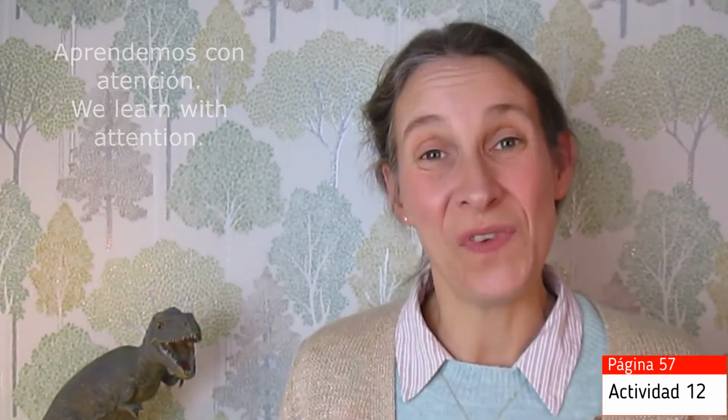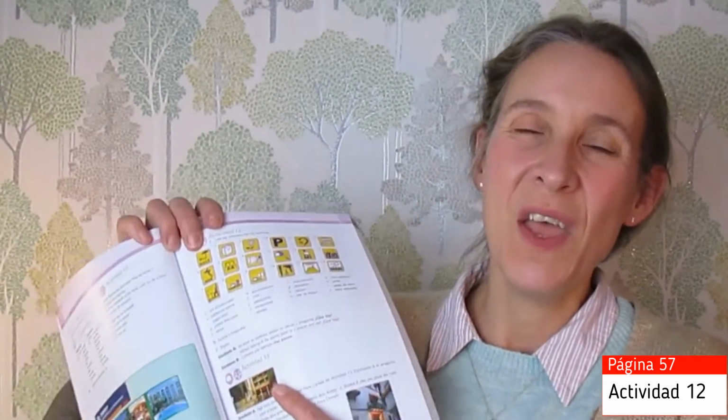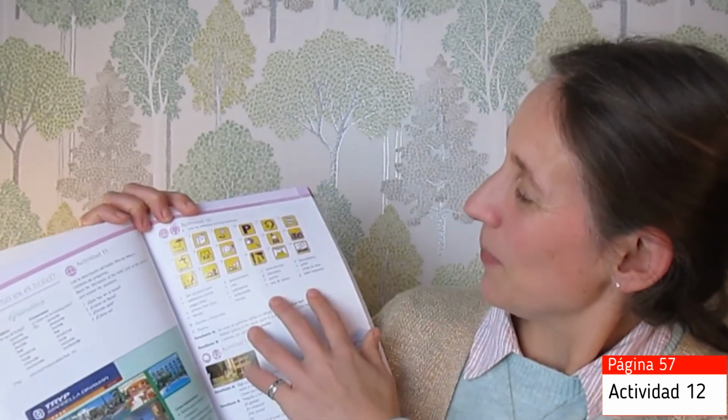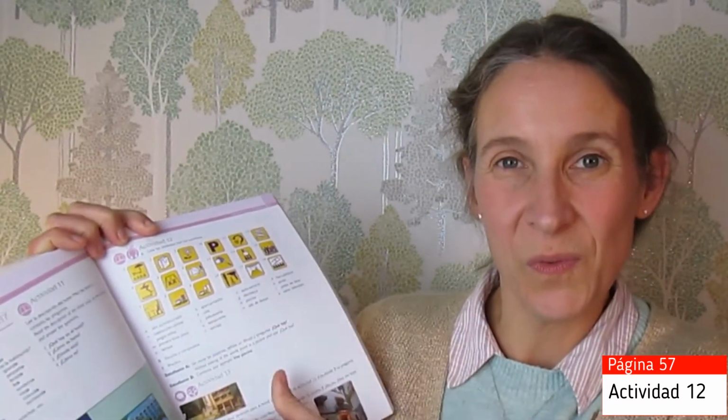And then, once you've done that, if you have the Pasos book, you're ready to match up the symbols con las palabras, which is actividad 12. And that's how aprendería el vocabulario. I hope that you can aprender esas 18 palabras.